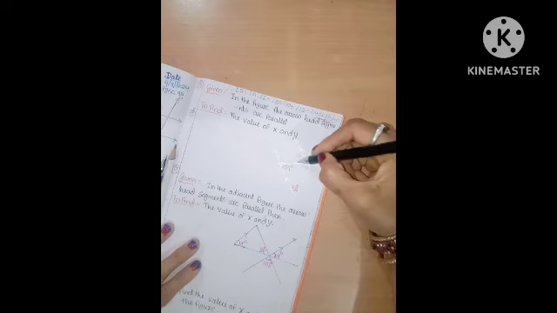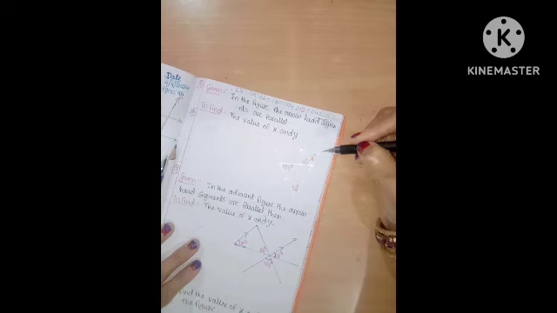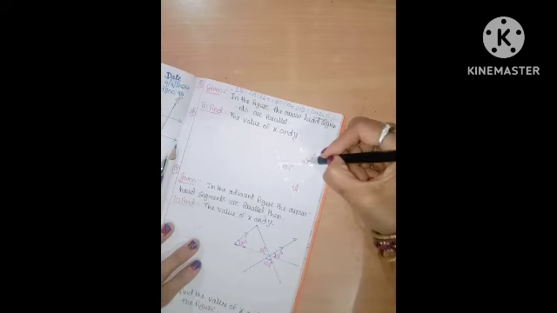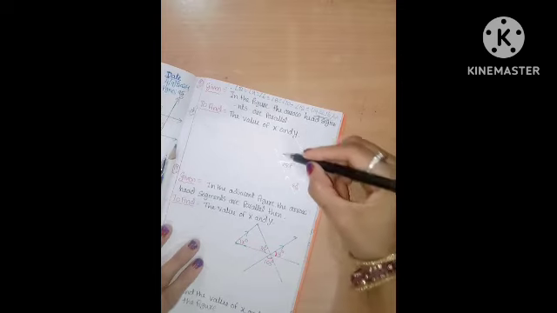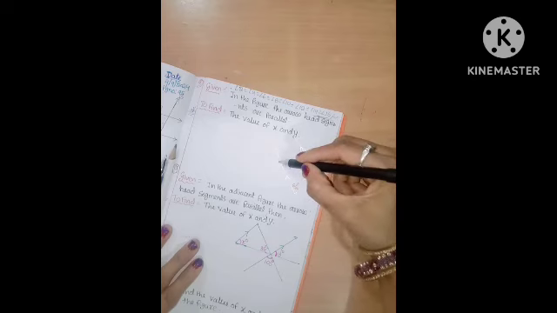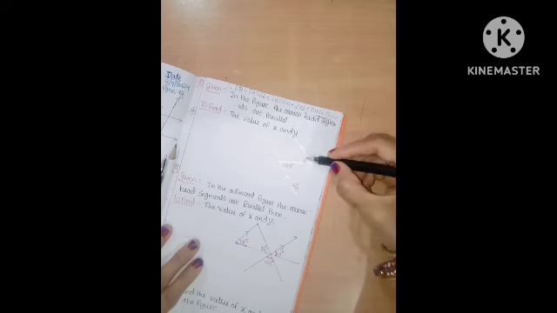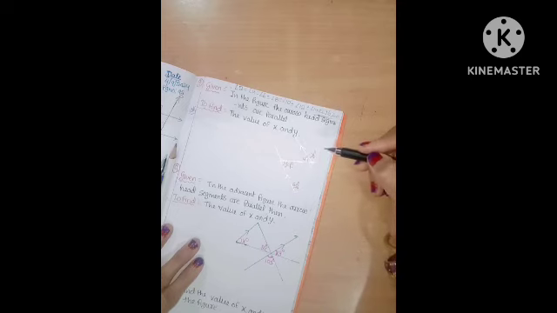These two are parallel, and these two are the alternate interior angles, with the transversal. Alternate interior angles are equal. Yes, they are equal only. These two are the parallel lines, these two are the alternate interior angles, and this is the transversal only. They are equal. So y is equal to 59 degrees.